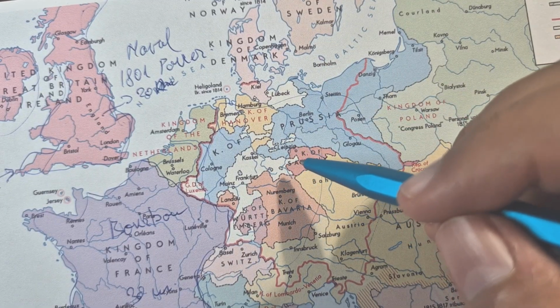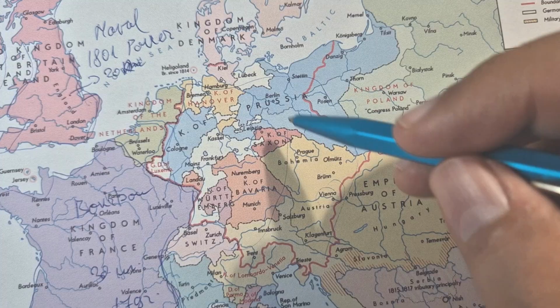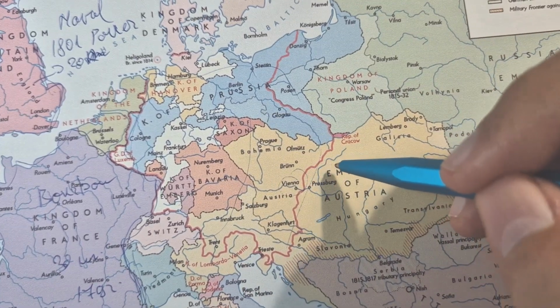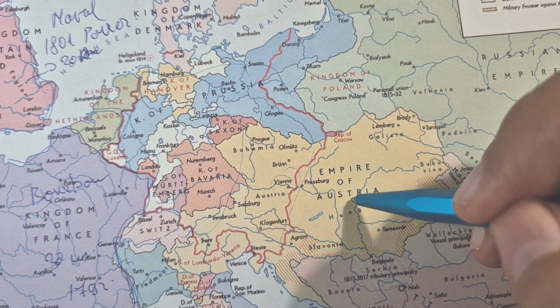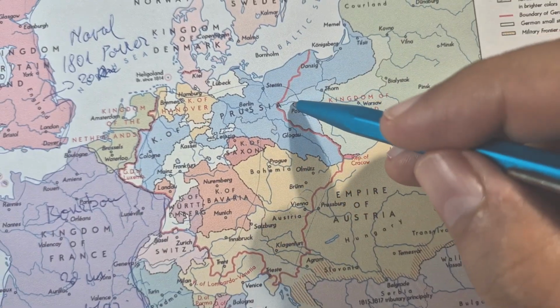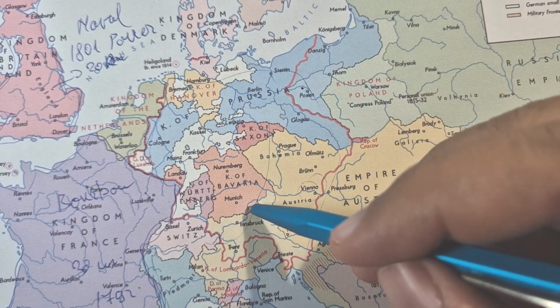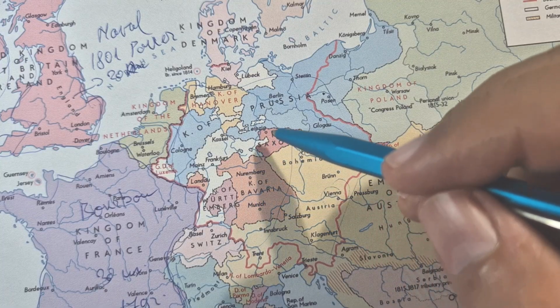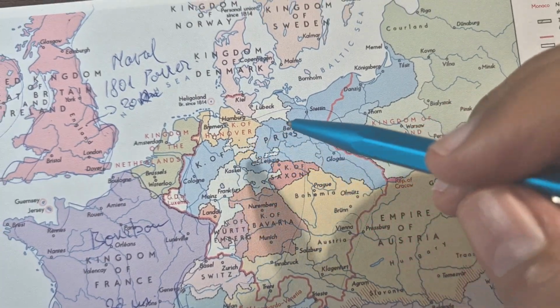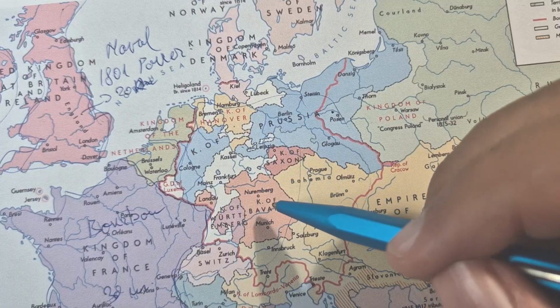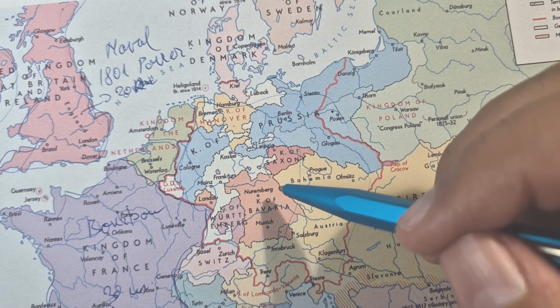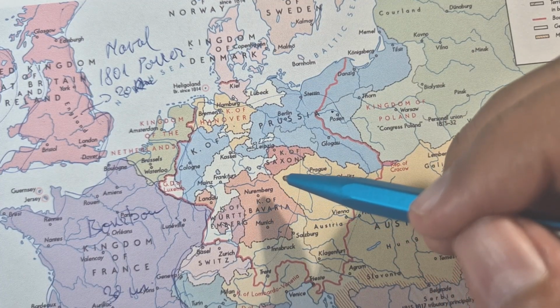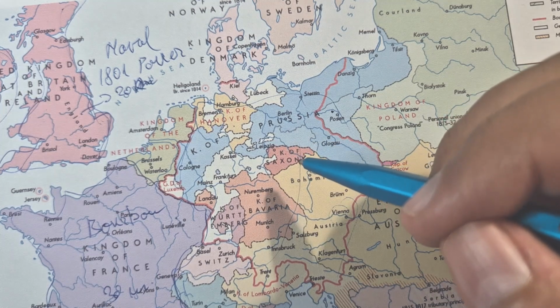The German Confederation included parts of Austria and the Empire of Austria, Prussia, Bavaria, Saxony, Württemberg and Hanover, and dozens of small states who later will become lands of Germany.